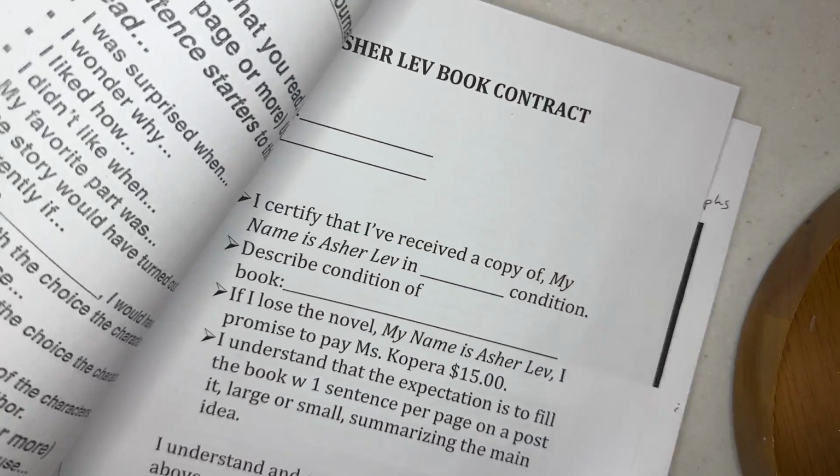I swear to gosh, there was a contract in this packet. Oh yeah.